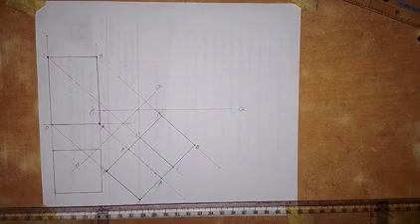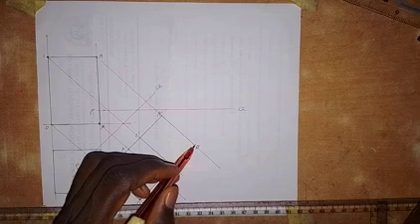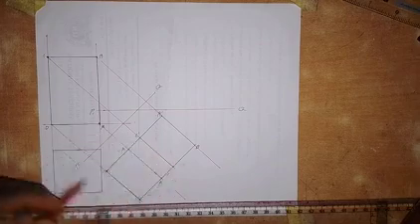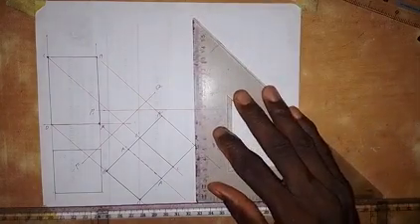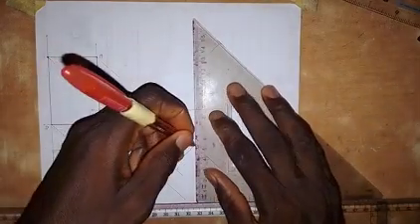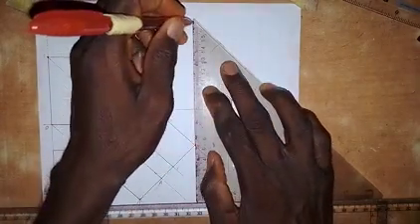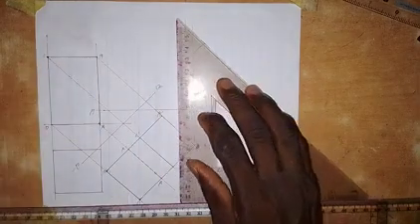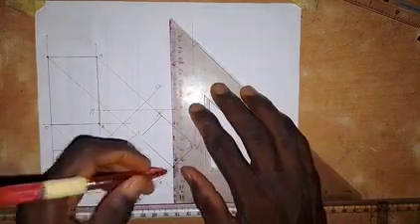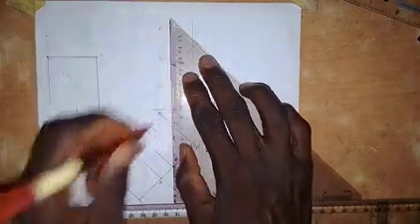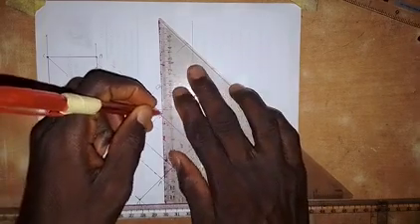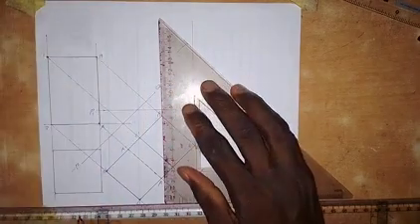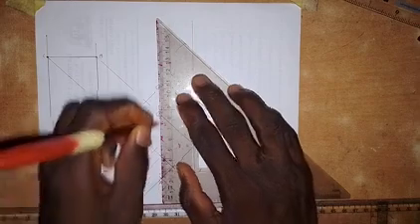So the next thing I'm going to do is to project a vertical line from each of these points on the first auxiliary plan up here. So let's do it. With my set square at this point B here, I will draw a vertical line like this. Then coming to this point C here, I will also draw a vertical line. Then coming to point B prime, I will draw a vertical line. Then coming to point A here, I will draw a vertical line.